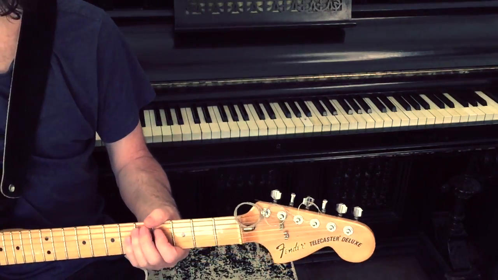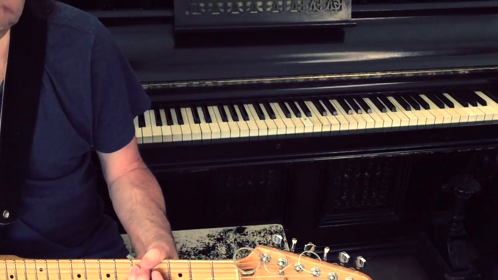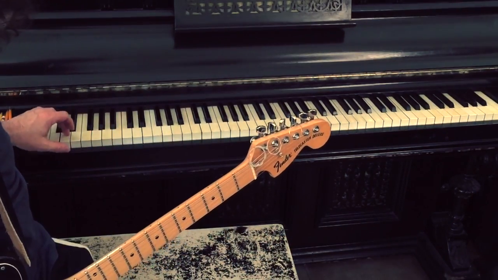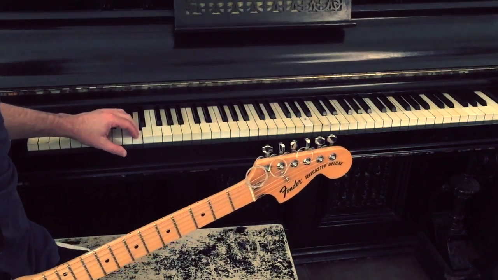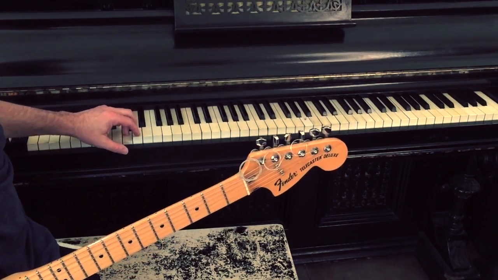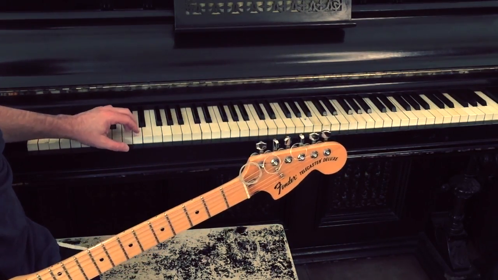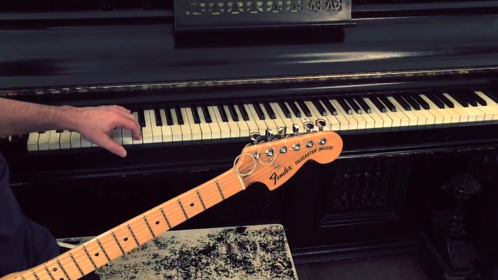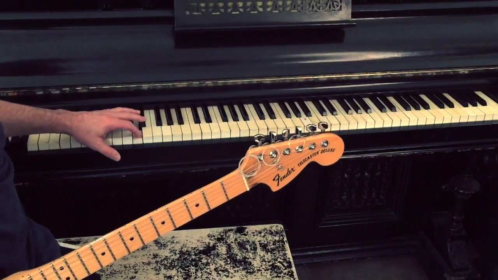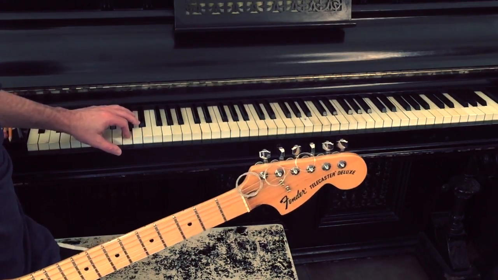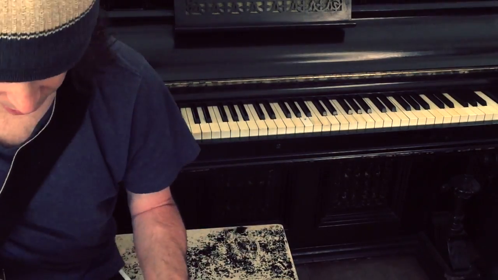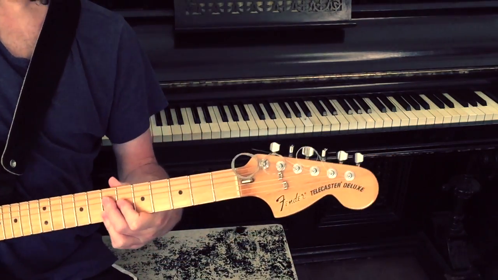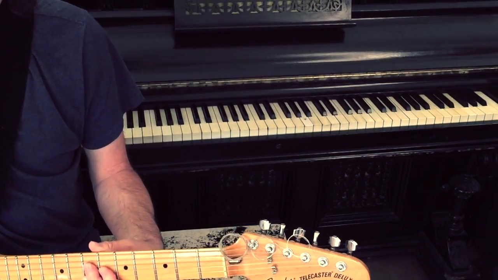So play that for a second. Go to a C major 13. D. C. That's a great sounding chord. You should write a song with that sometime. It's very kind of a mellow sound.